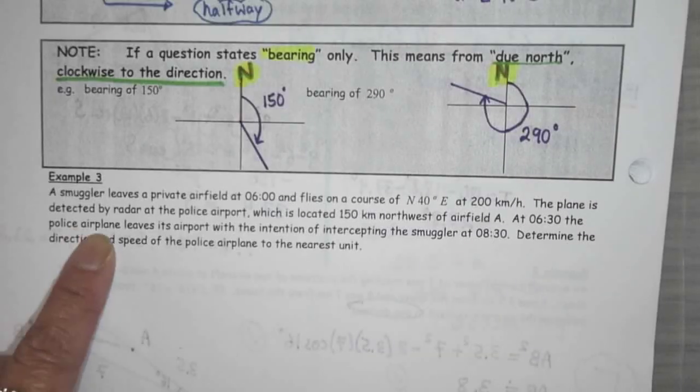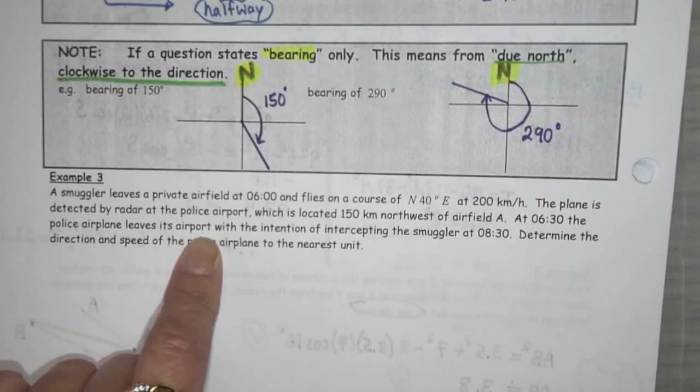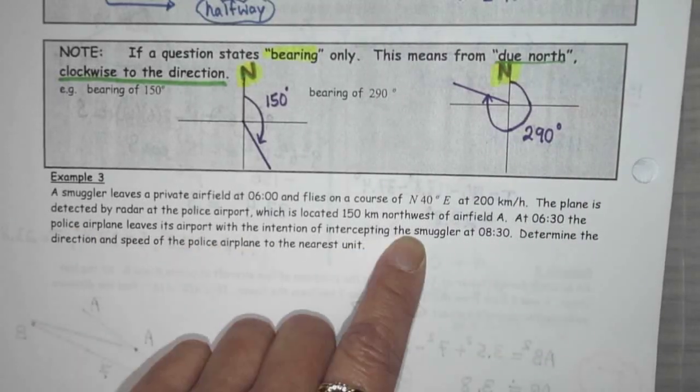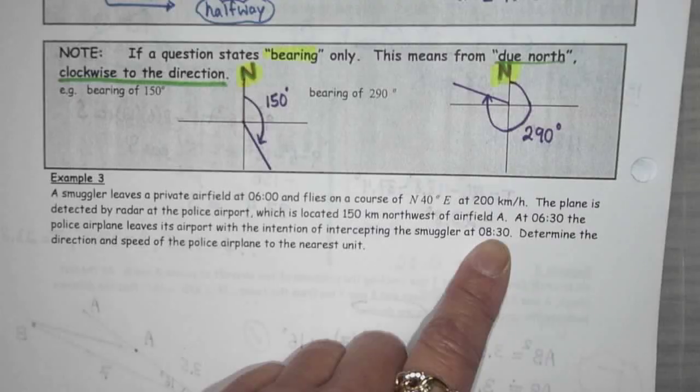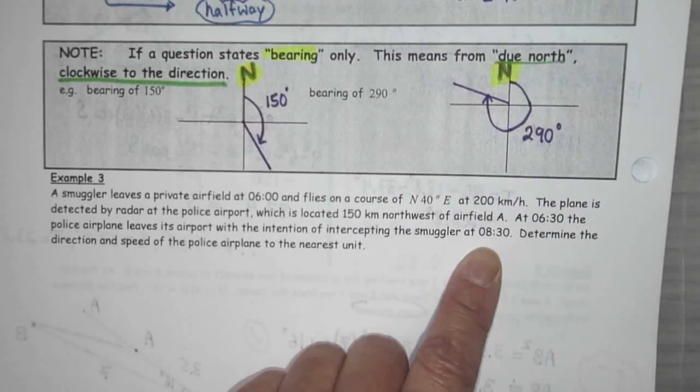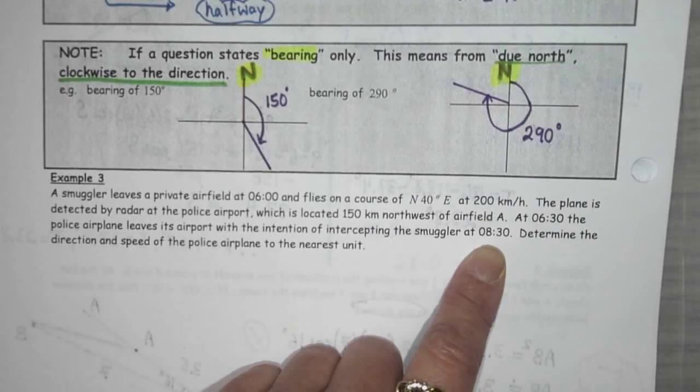The police airplane leaves the airport with the intention of intercepting the smuggler at 8:30. So this is where the question falls apart. It's like, you have a date with the smuggler? Why is it at 8:30 precisely? But they need the end time, because then we can calculate the distance between them.